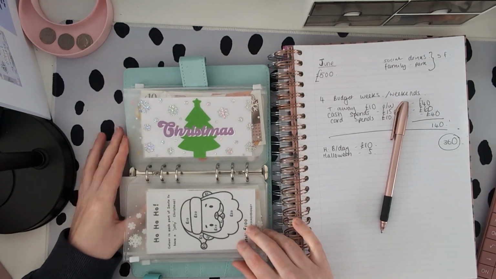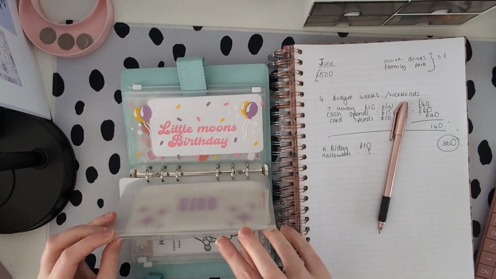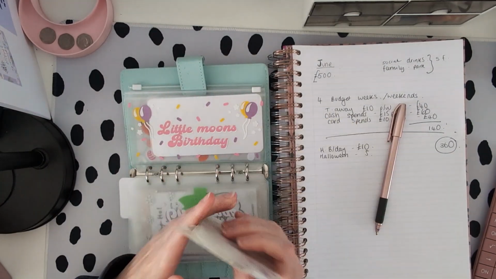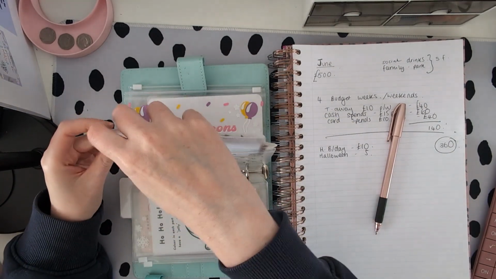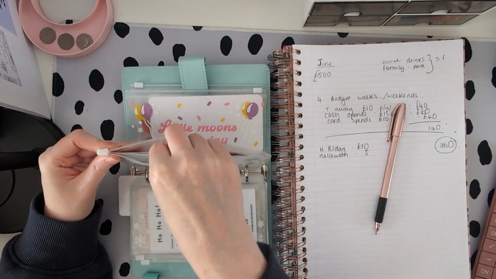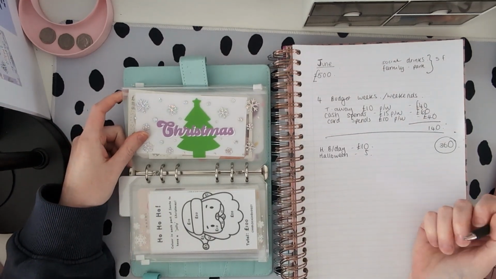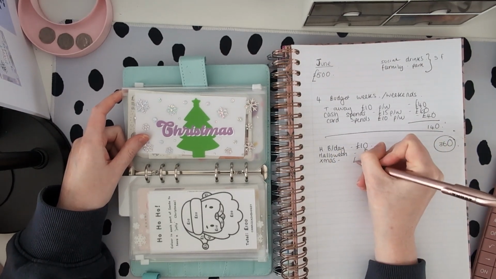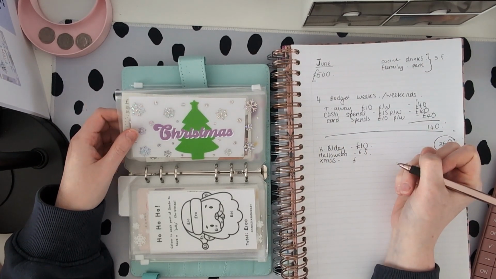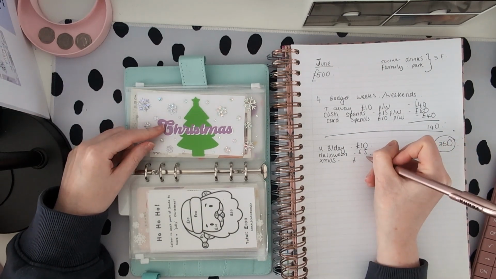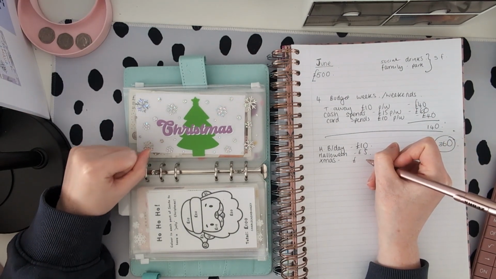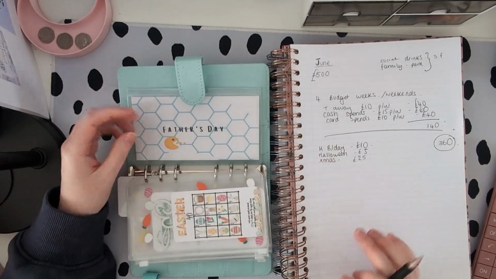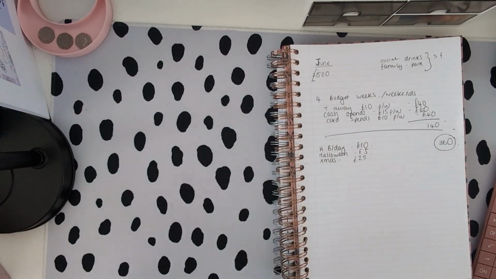And then Christmas, we were aiming for 500. How much have we got? 300 in the bank, 320. How much have we got? 15, obviously Christmas. I'm just going to budget, I'm thinking 25 for now. Obviously if I need to, once I've done calculations, I'll change it up, which is fine.